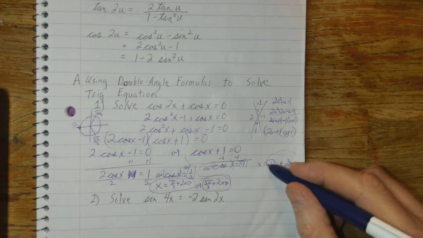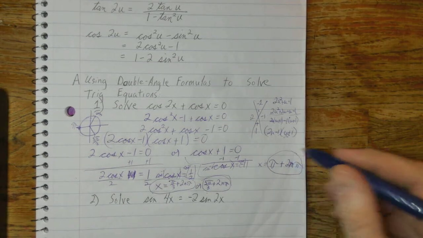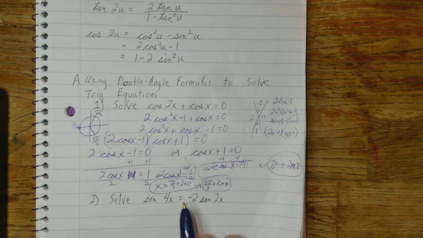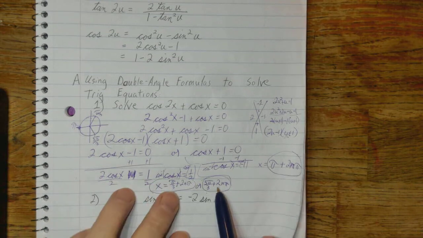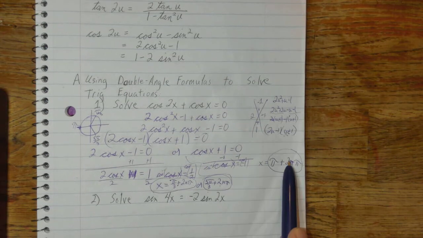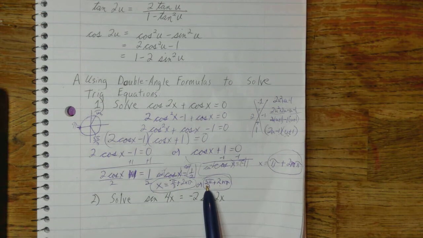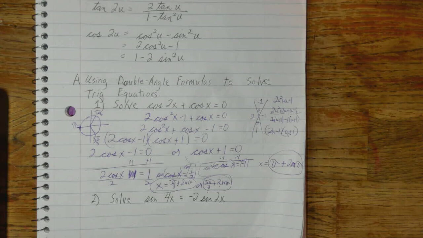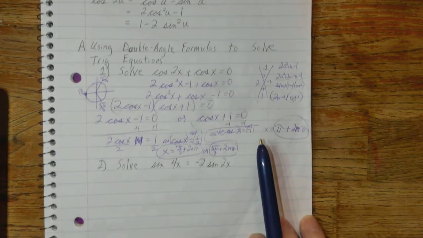I think that's the way I'll write that one. And there's our third solution. So there are three solutions plus all the multiples of those three: pi over 3, 5 pi over 3, and pi. And then all the other ones that would go off of those.